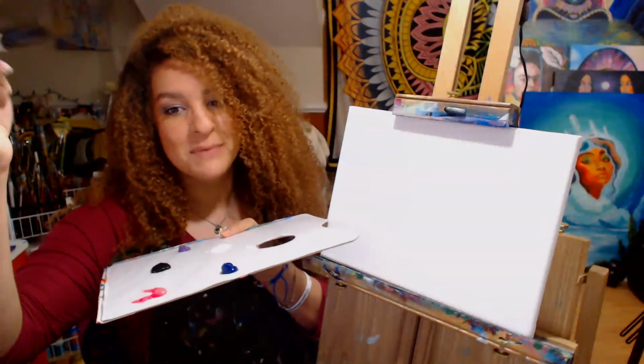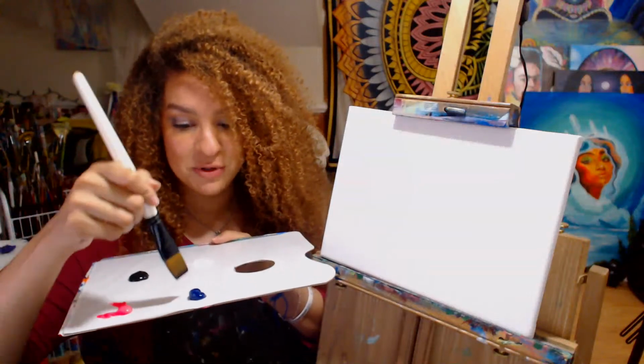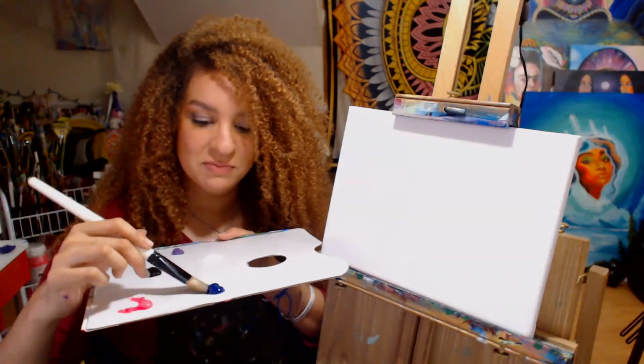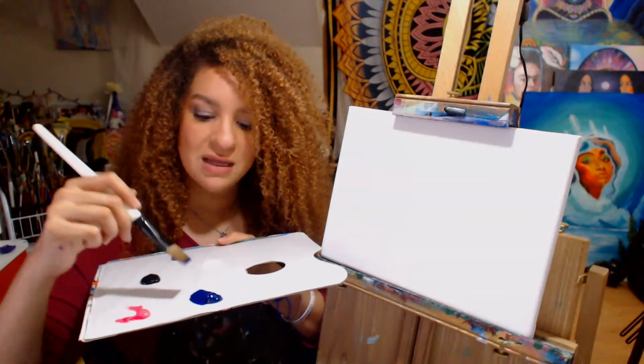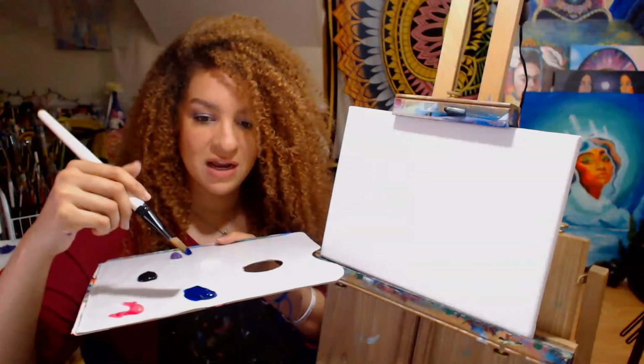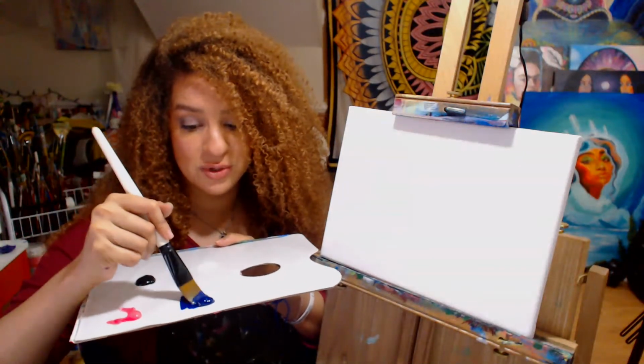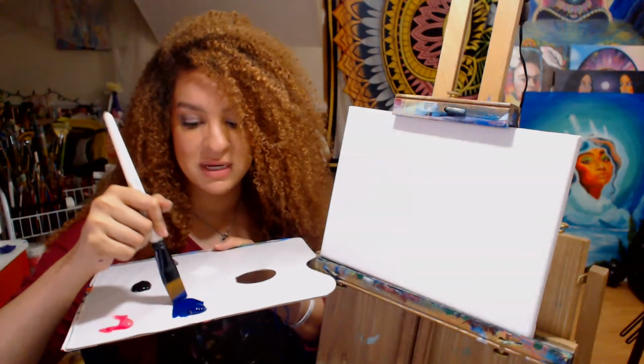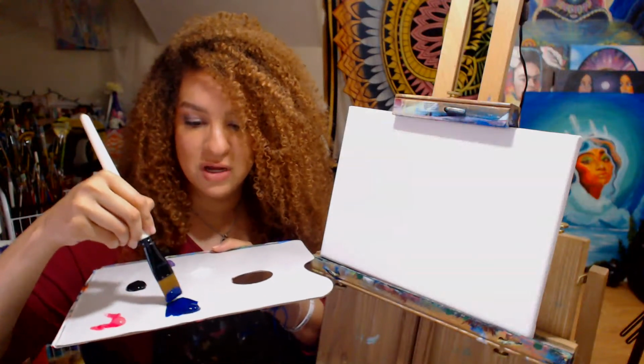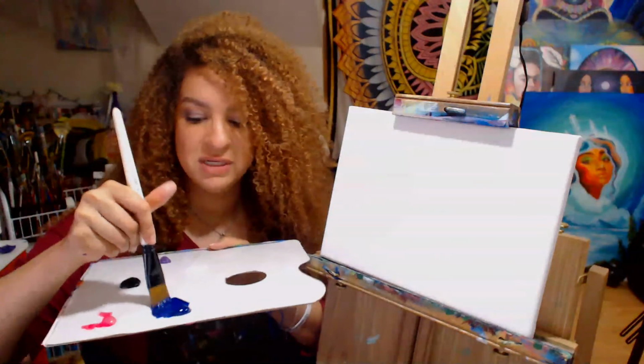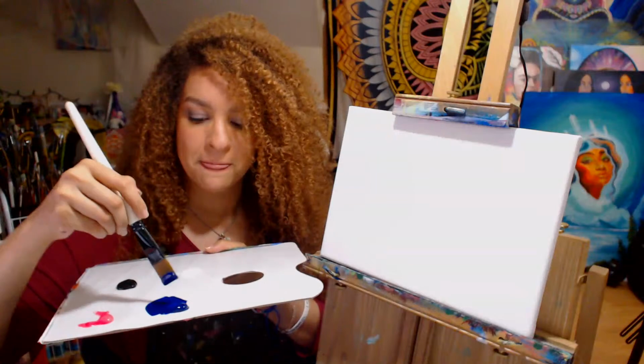All right, so we're going to dip it in the blue. Now, remember, don't dip it from the center. Dip it from the side. If you dip it from the center, everything will get muddy on you. And we're not trying to make mud. We're trying to make a galaxy. So just take some blue. Take a good amount of blue on your brush.